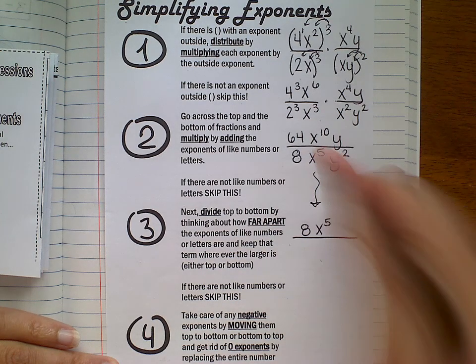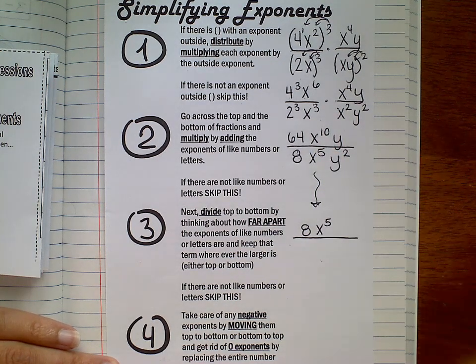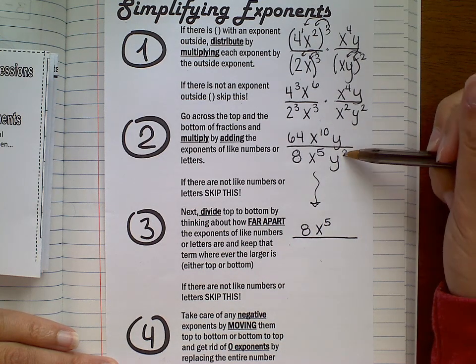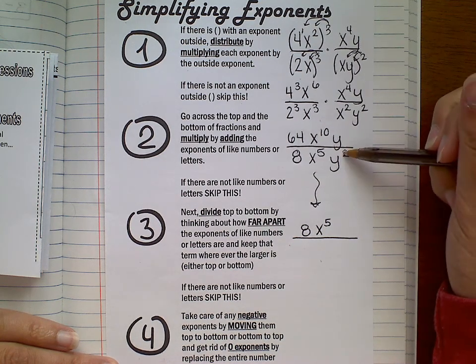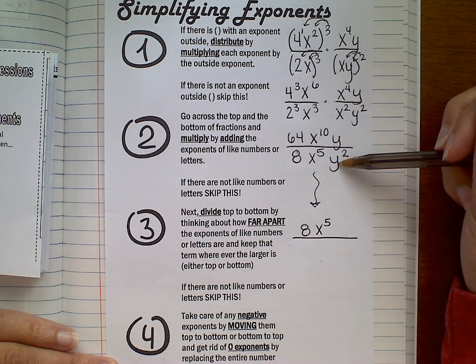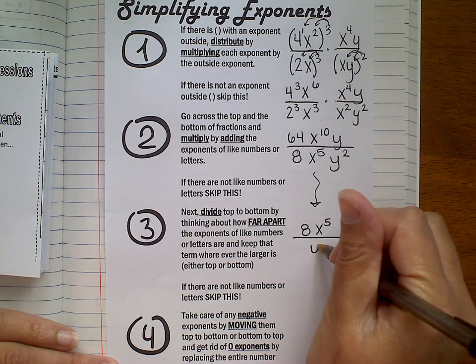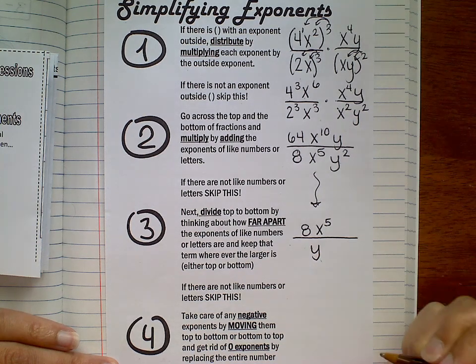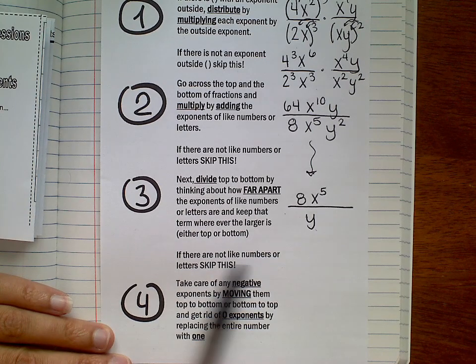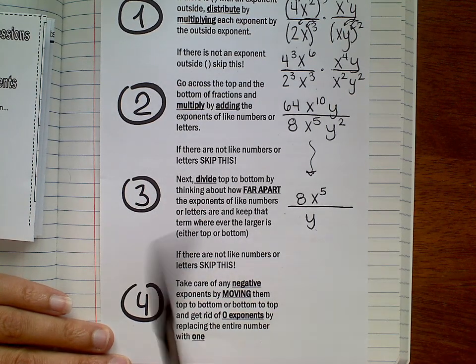So x to the 5th goes here. It's like you have 10 x's on top, 5 on bottom, and so the 5 cancel out, but you're still left with 5 on top. Now the y's are the same, and there's 1 on top, 2 on bottom, and so 1 and 2 are 1 apart, but this y on the bottom is larger, so your y to the 1st, which you can put the 1 there or not, is going to stay on the bottom. If there aren't like numbers or letters, then you can skip that step.